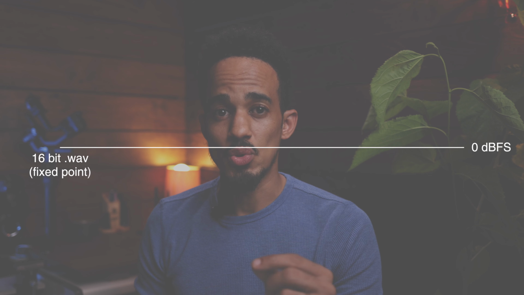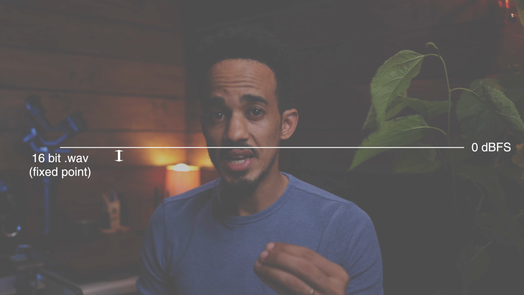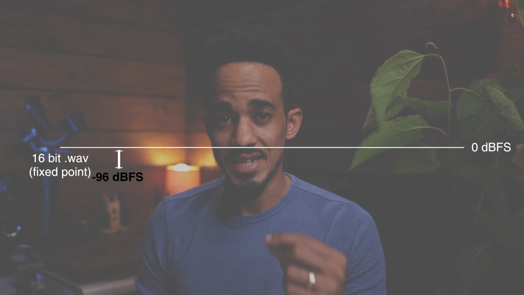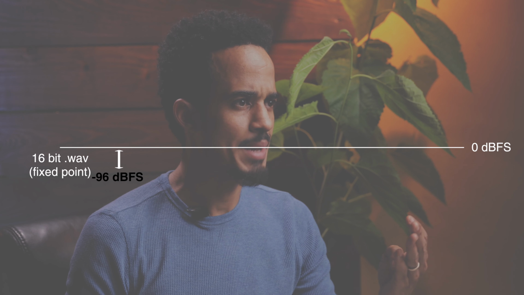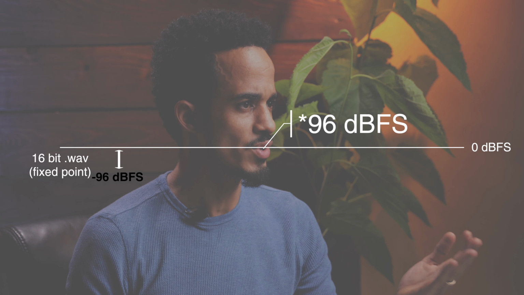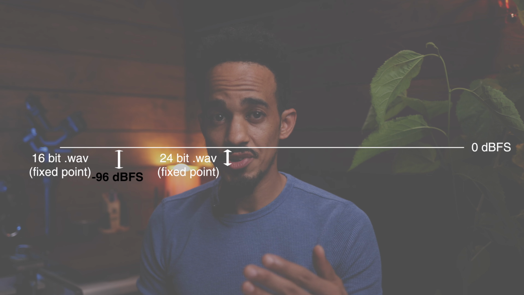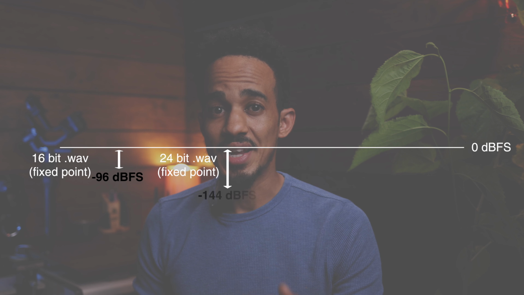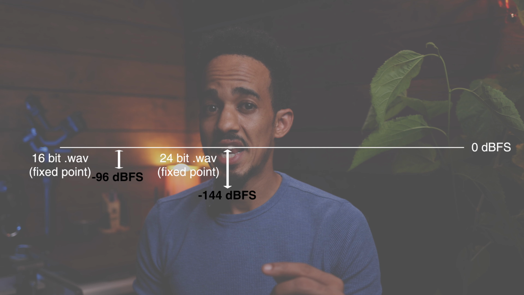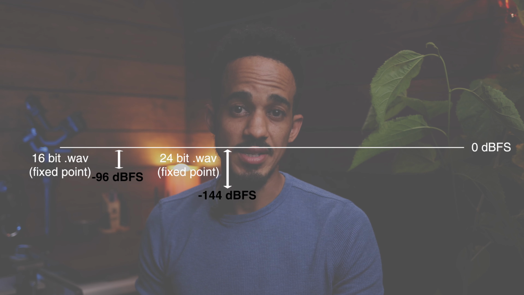16-bit WAV files can store audio from 0 decibel full scale down to negative 96 decibels full scale, hence a dynamic range of 93 decibels full scale. And 24-bit WAV files store audio from 0 decibels full scale down to negative 144 decibel full scale, hence a dynamic range of 144 decibels.